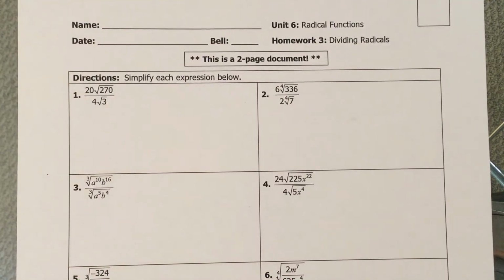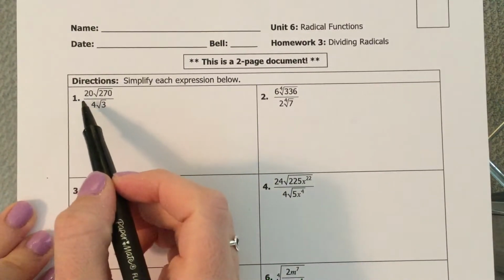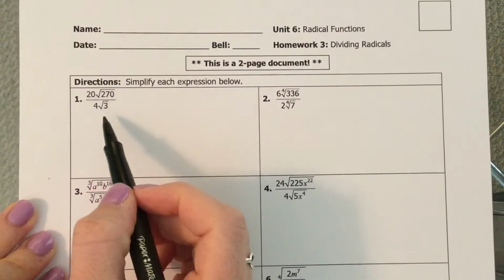Homework 3 is dividing radicals. So we're going to start with number 1. There's a handful of different types of examples, and you'll see once you start to simplify them which type it is that you're dealing with. So this one, what you first want to start trying to do is just divide everything.